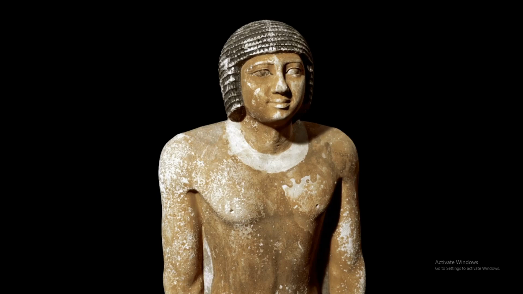Here's a closer-up of his face. You can see the stone and the coloring of the stone. You can see where it's worn away. Probably here he had some gold, a gold necklace, but it's disappeared.